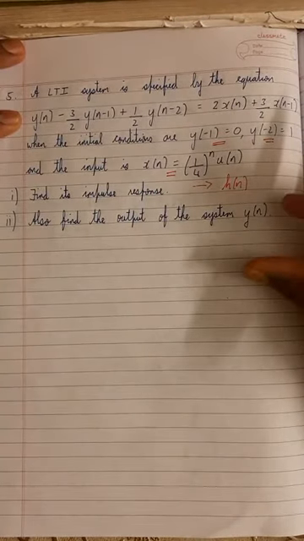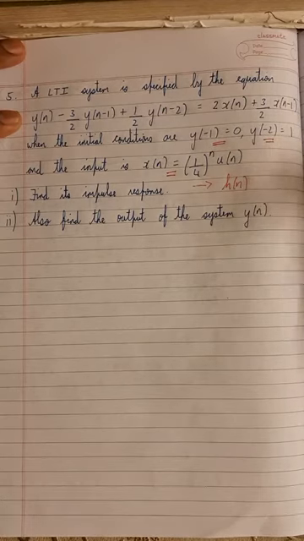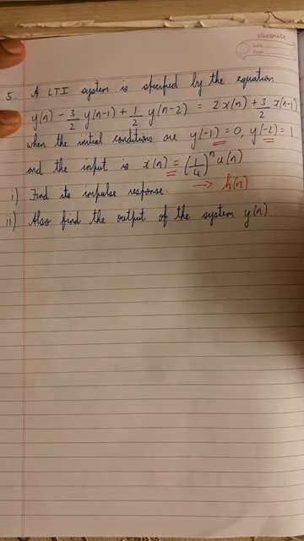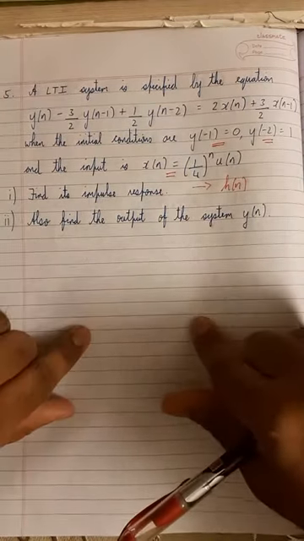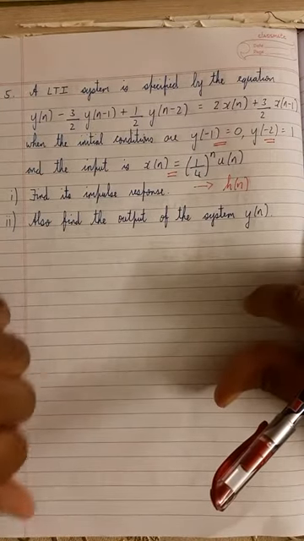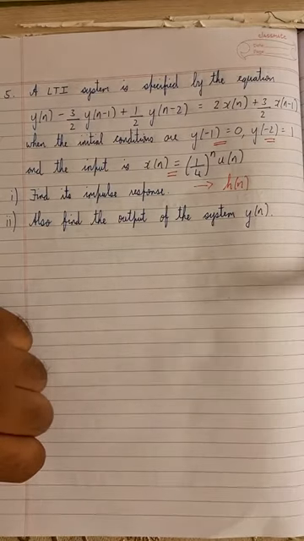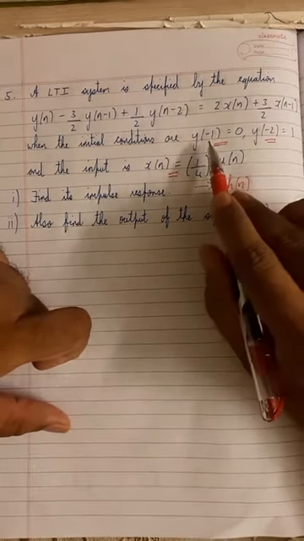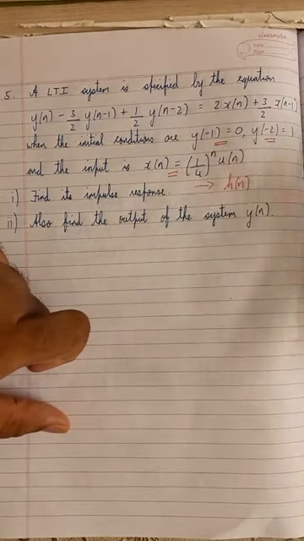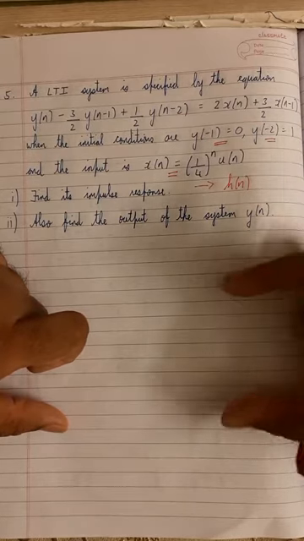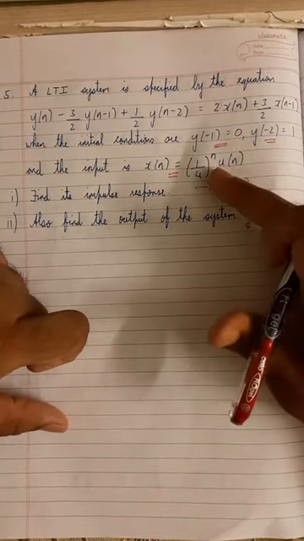Because to find the output of a system you need two things. That is, first you need the initial conditions and you need the input, right? Because the output is divided into two types. There are two outputs that you need to find. One is called the natural response or free response, and the other one is called the forced response. Natural response means the output of the system due to the initial conditions alone. That is called the natural response or free response. And the other output is the output due to the input alone, and that is called the forced response.